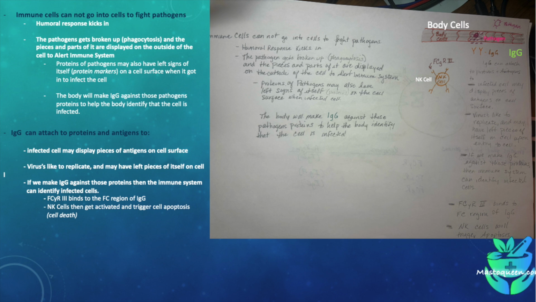Now, IgG is primarily produced by the plasma B cells. When a B cell encounters an antigen, that's a substance that triggers an immune response, it can become activated. Activated B cells differentiate into plasma cells, which are specialized for antibody production. So plasma cells are what's making all of these IgG. And these plasma cells then begin to secrete IgG antibodies, which are specific to the encountered antigen.